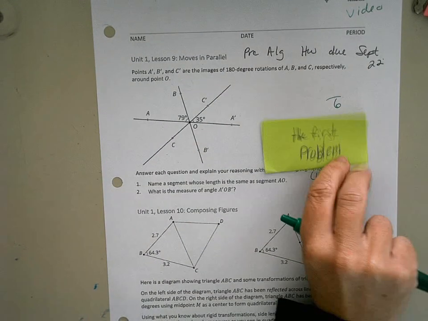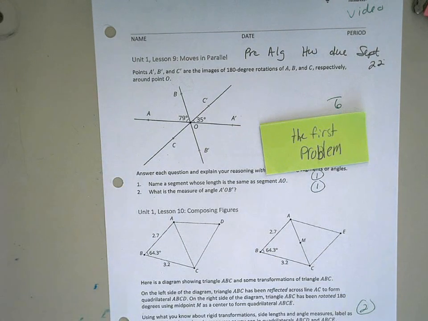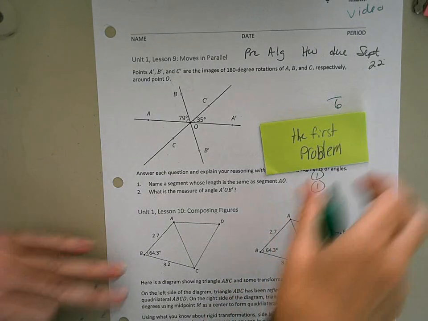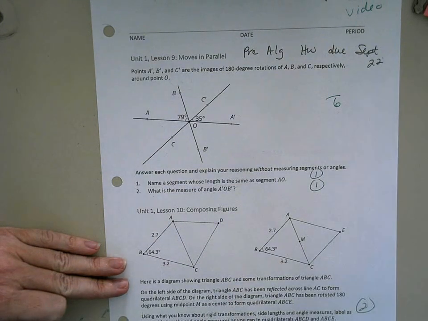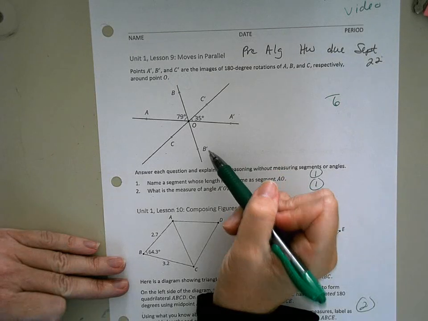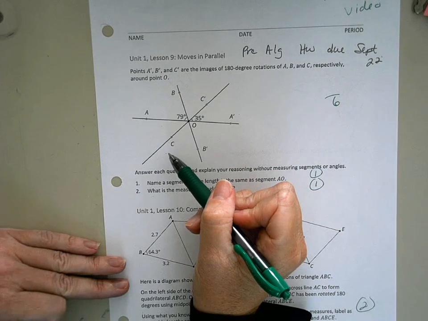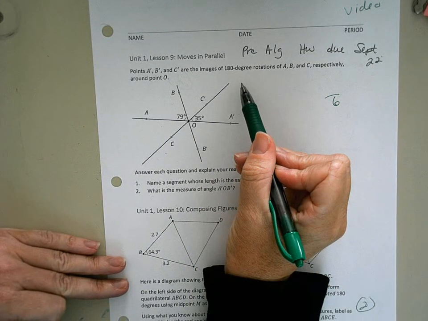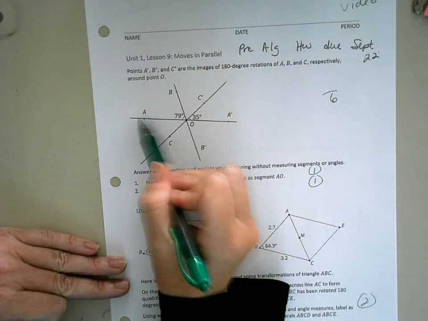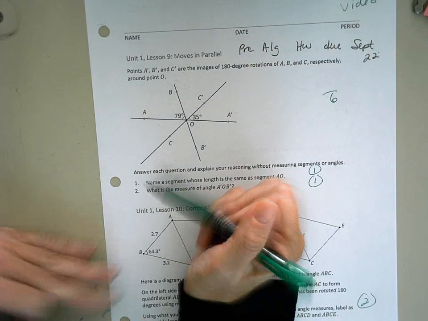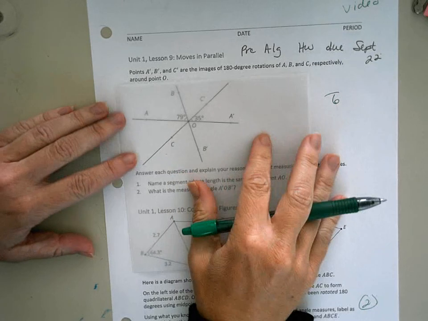We had a few. The one we're going to do today is the first problem, and I like this one because of part 2 of the first question. We have points A prime, B prime, and C prime that are the image of a 180-degree rotation of points A, B, and C respectively around point O.